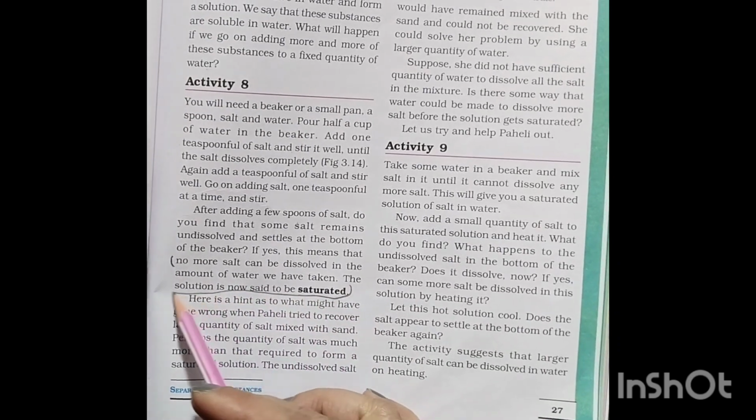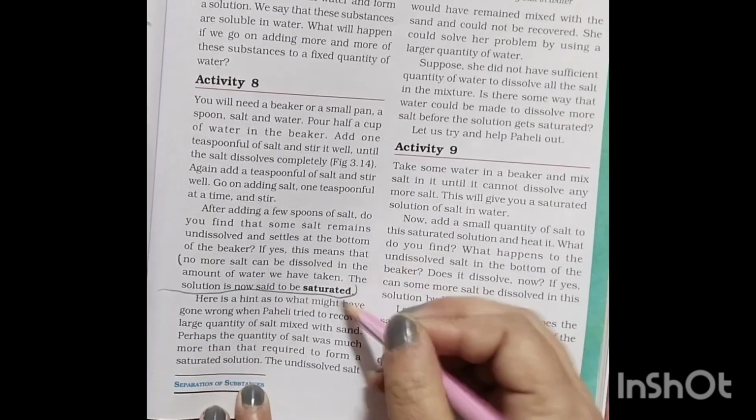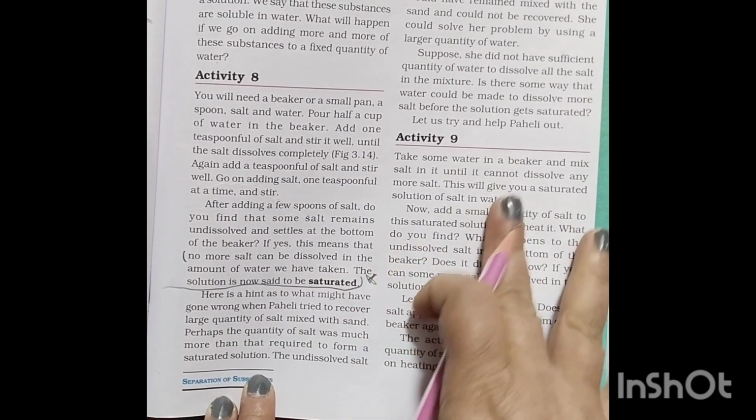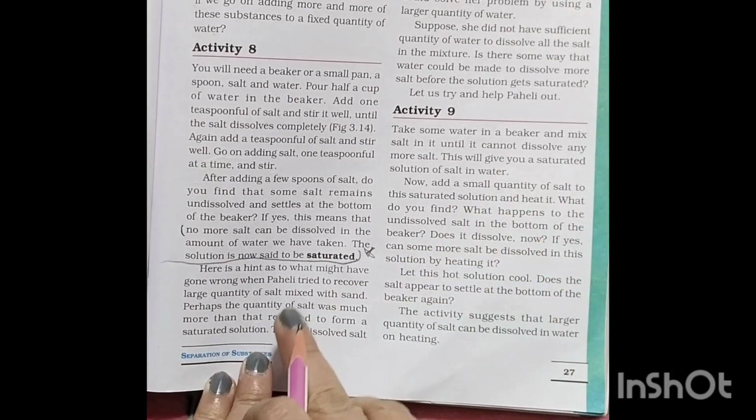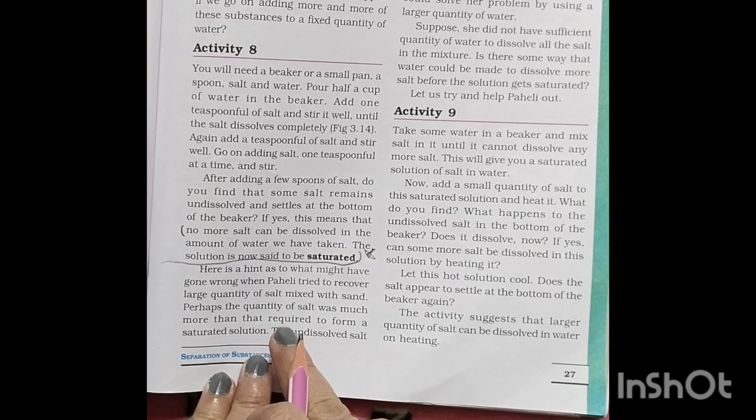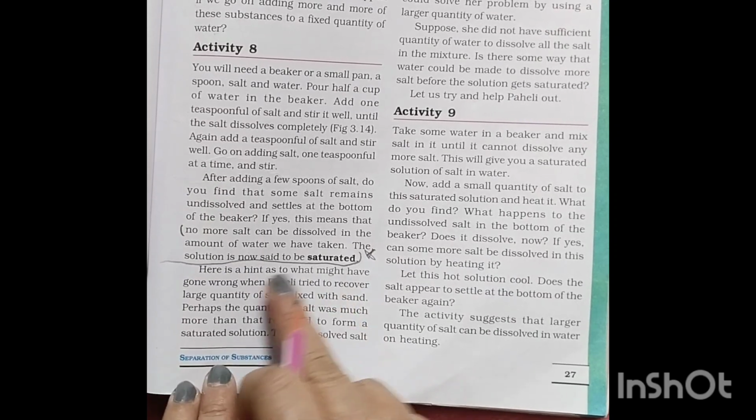Now what is a saturated solution? Your question is, what is a saturated solution? A solution in which no more solute can be dissolved is known as a saturated solution.